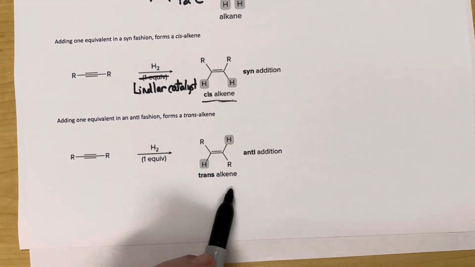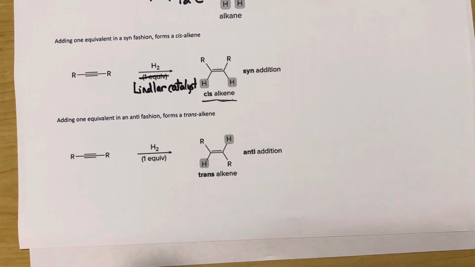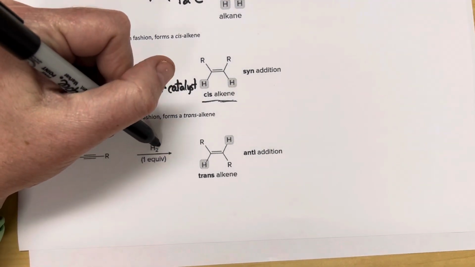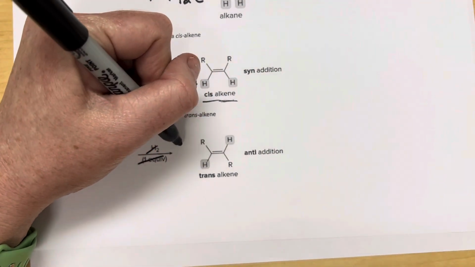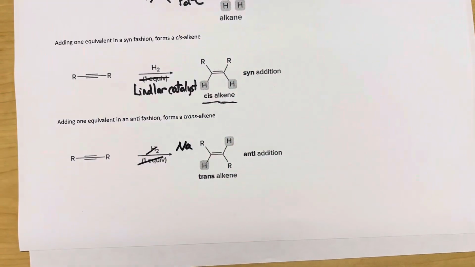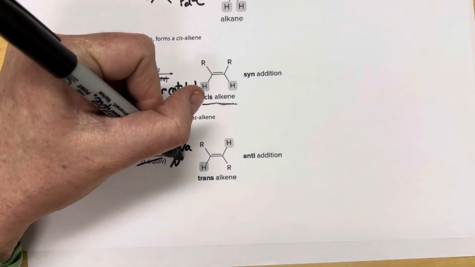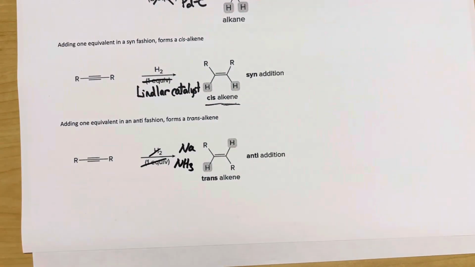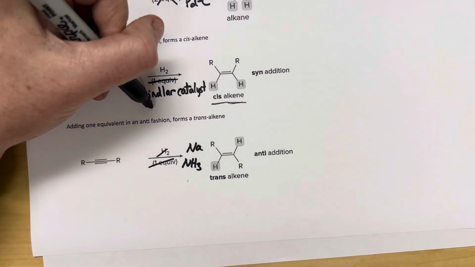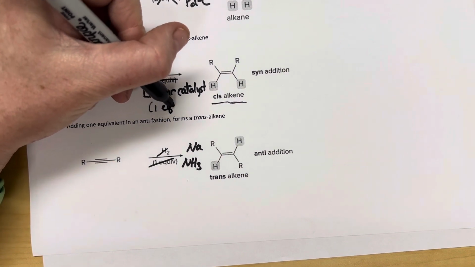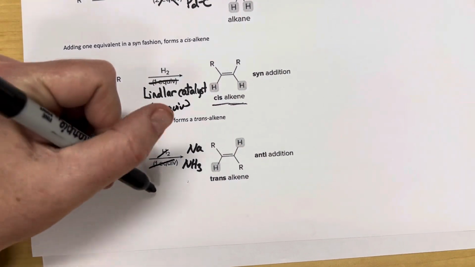If you have an alkyne and you want to take it to a trans alkene, the best way to do that is not use H2 specifically. Remember, we said sodium, which gives off an electron, and NH3, which gives off a proton, is going to be the best situation to form this thing right here. And it would just be one equivalent in each of these. Why just one equivalent? Because we're not forming the alkane, we're forming alkenes.